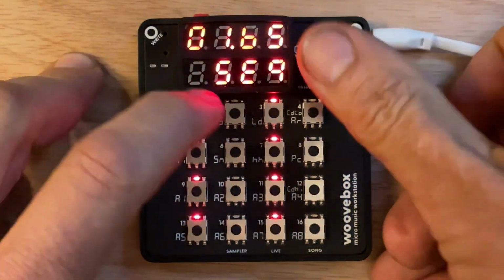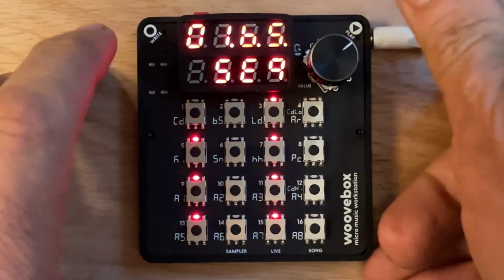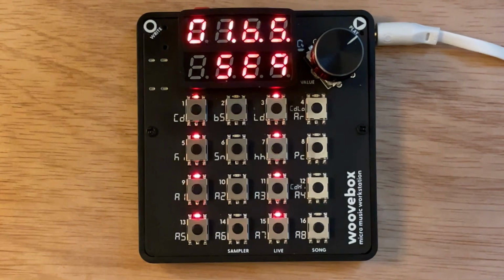Go into the bass track, solo it, and play it. So each track fades all the way down to quiet before it goes on to the next note.